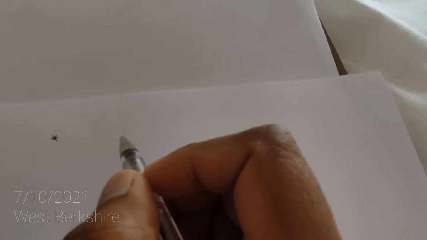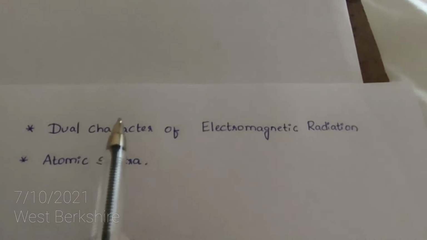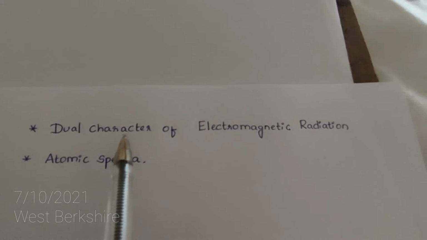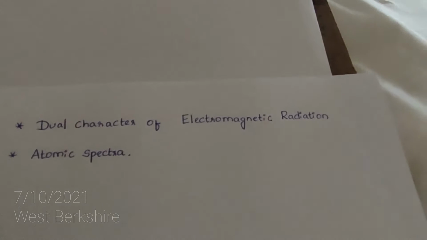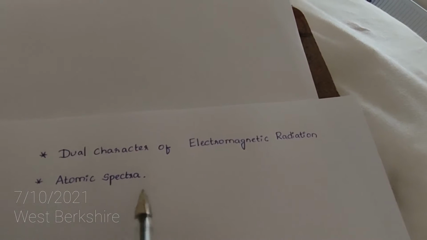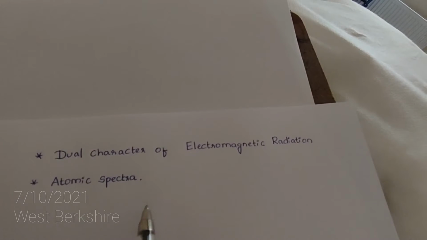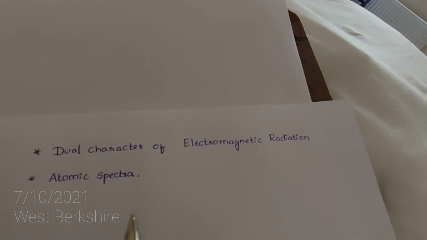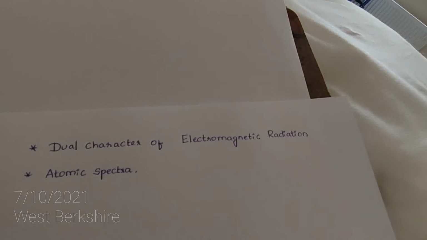In the last videos, we discussed developments such as the discovery of the dual character of electromagnetic radiation, and we also discussed the atomic spectra. After these two developments, that is, the discovery of the dual character of electromagnetic radiation and the results of atomic spectra, these two developments led Bohr to give a new model of an atom.